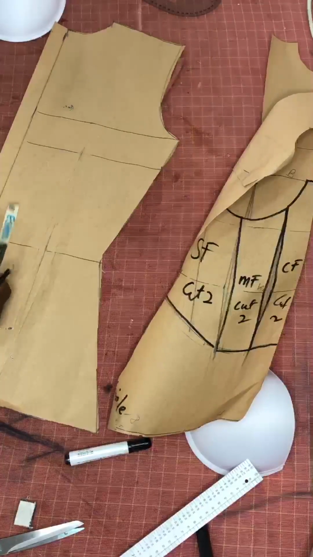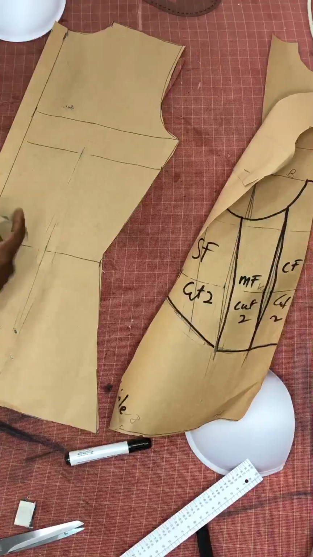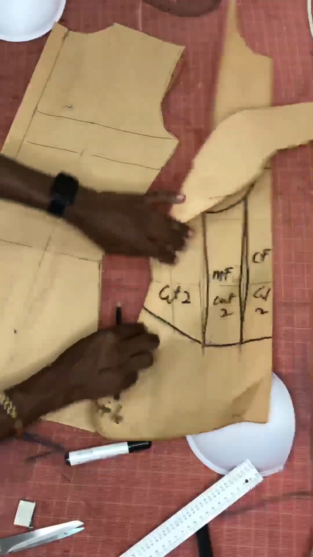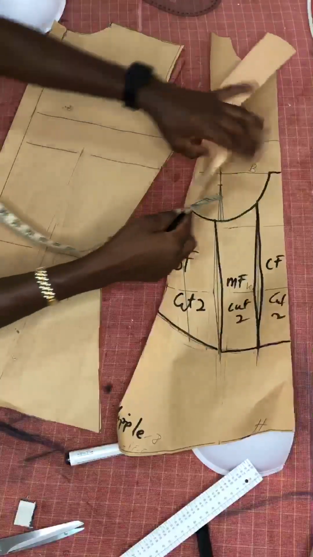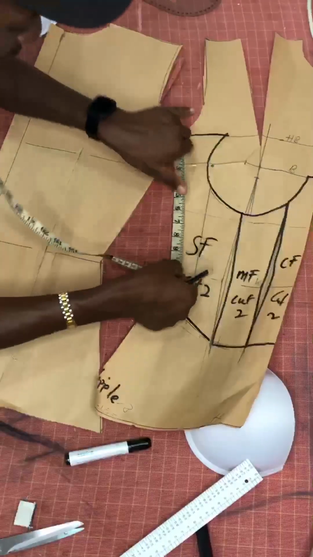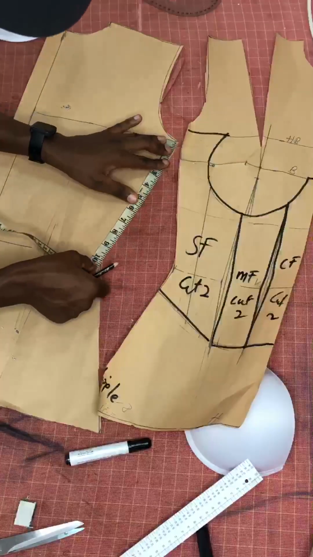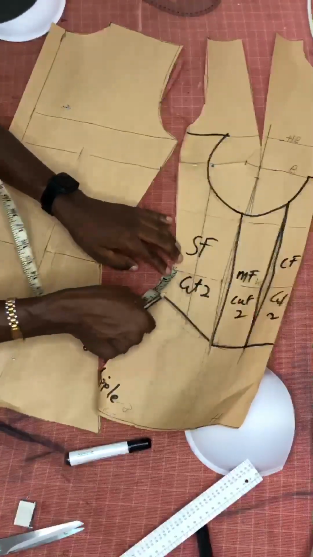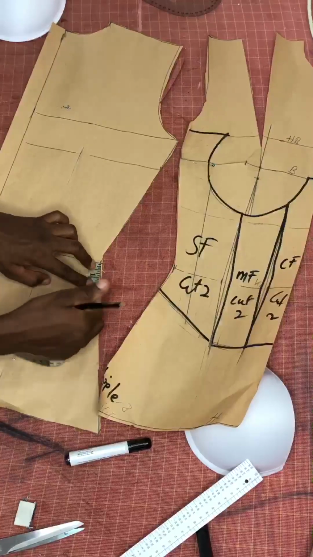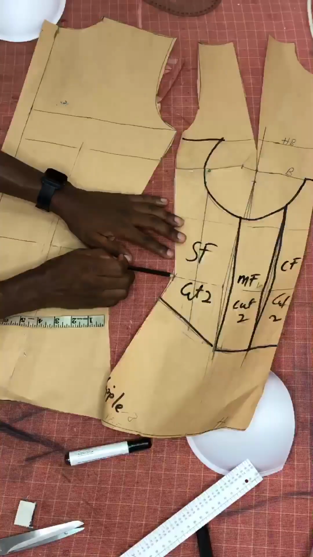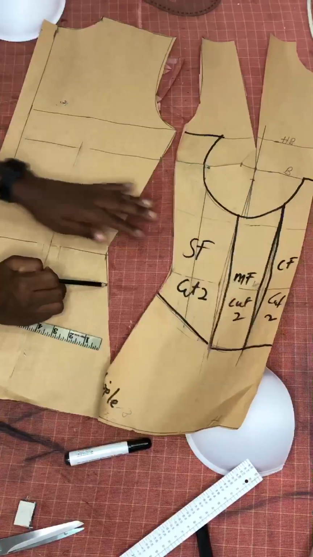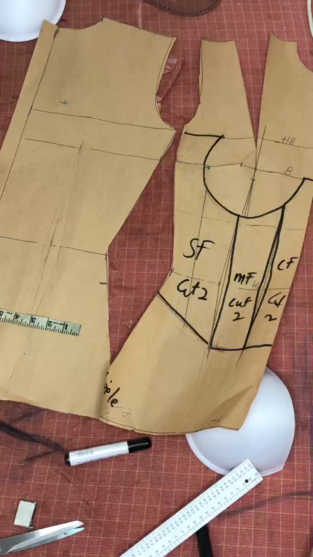So if you look at the front here, this is my waistline. I need to make sure I'm having the same distance at the back. From here to here is 10. From the waist to this side is 2 inches. So I'm going to have 2 inches here at the side here. The same from the waistline to here is 2 inches. I'm going to have the same 2 inches so that they meet up when I'm joining it.